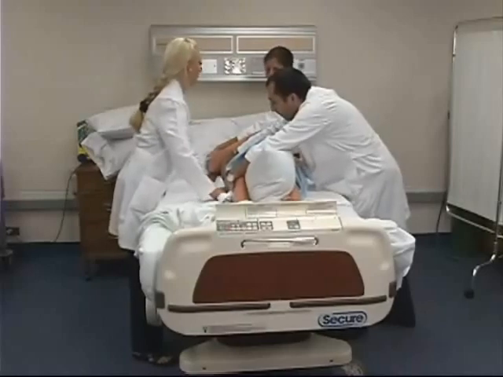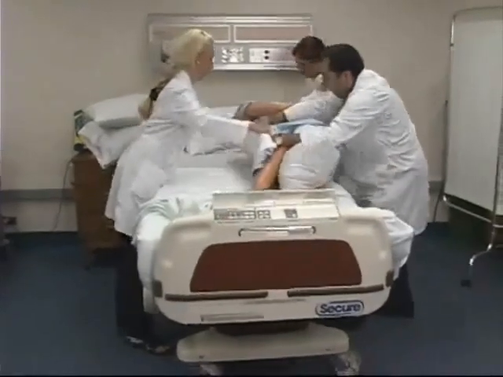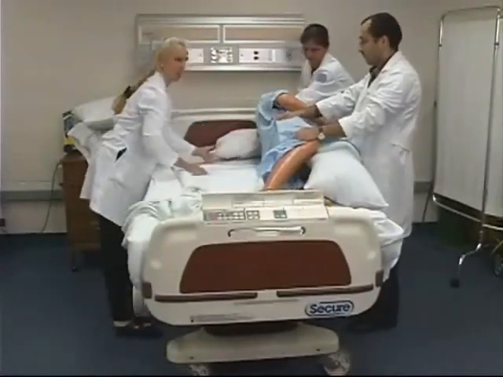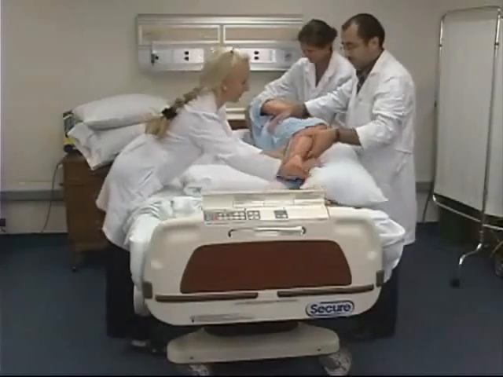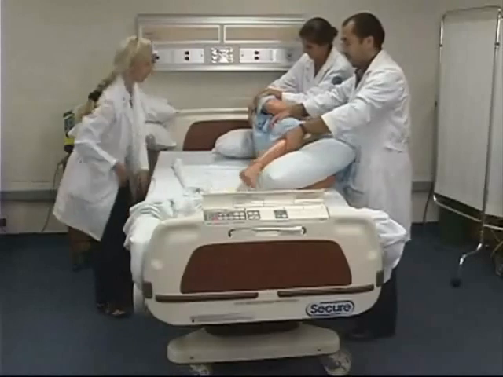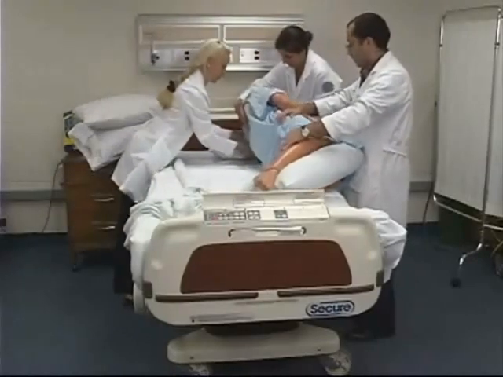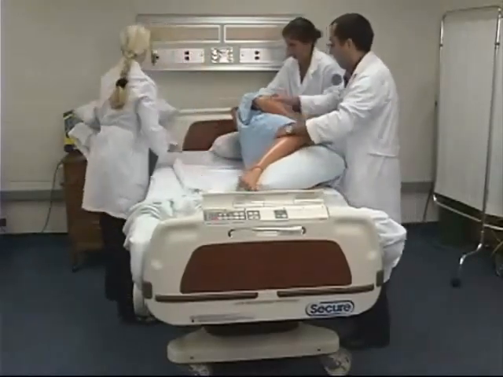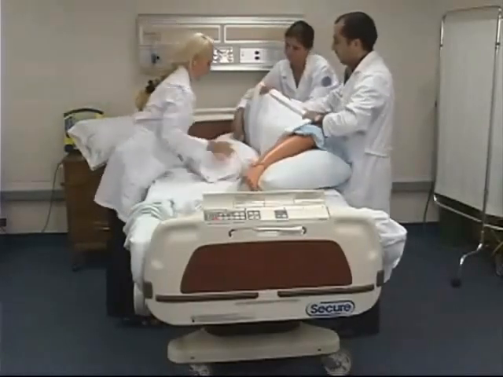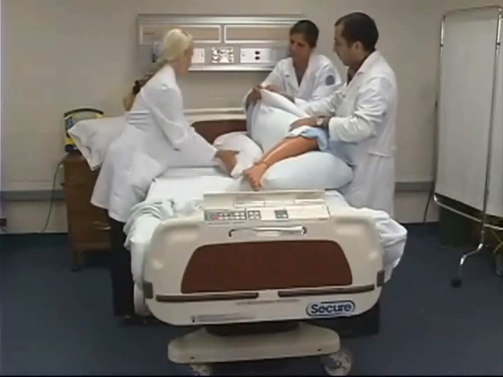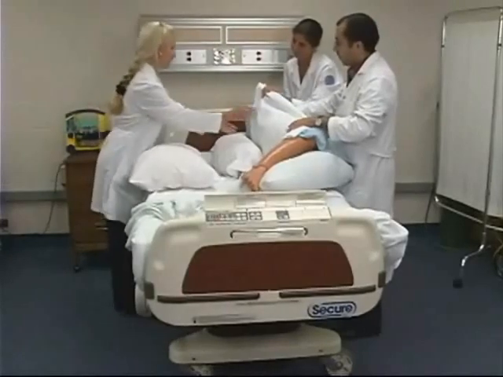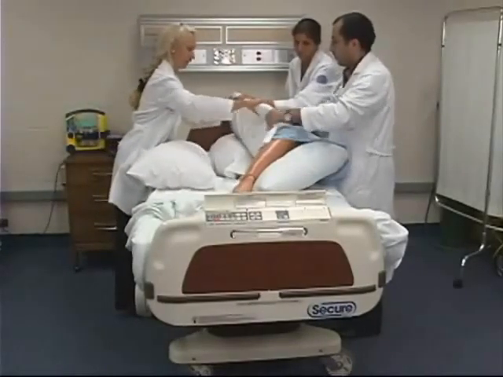On the count of 3, the 2 nurses will support the alignment of the head and legs, while the third nurse pulls the draw sheet to roll the client. Place the pillows behind the client's back and adjust the pillow between the client's legs. Finally, instruct the client to lean back on the pillow for support.